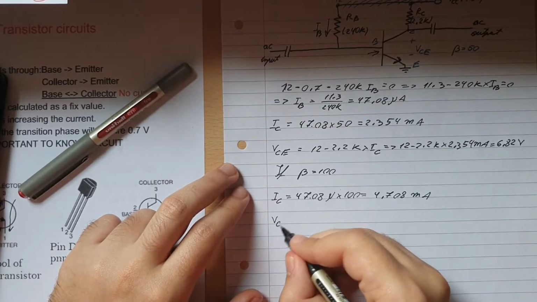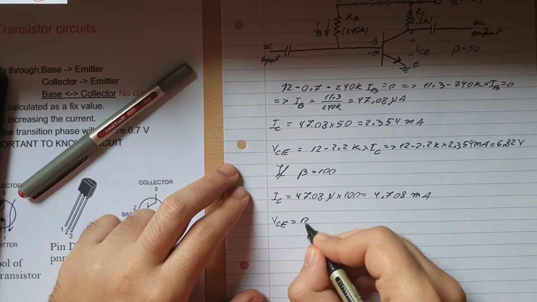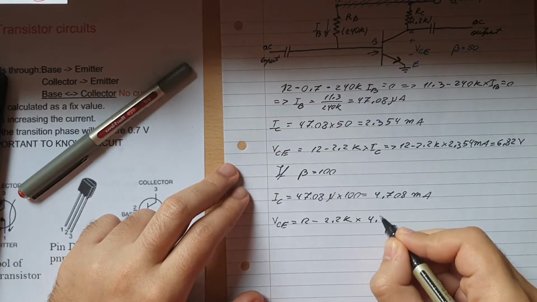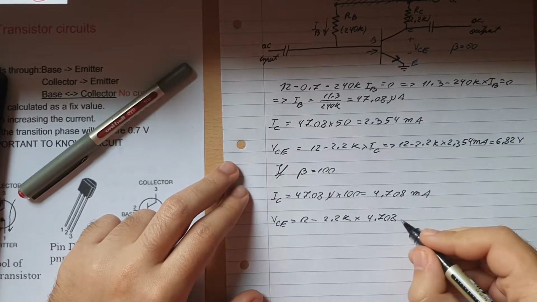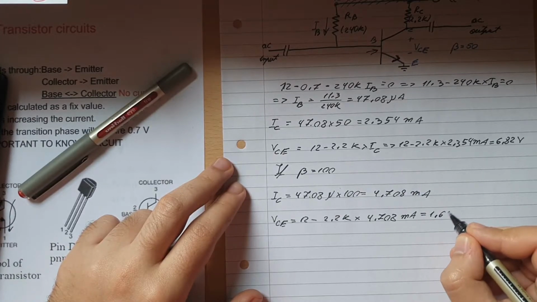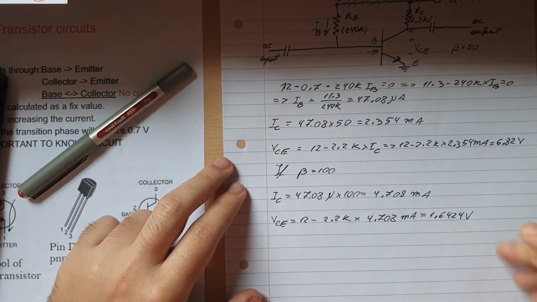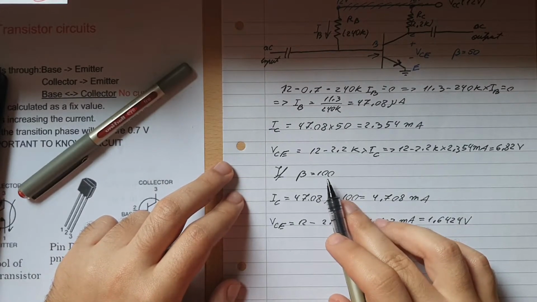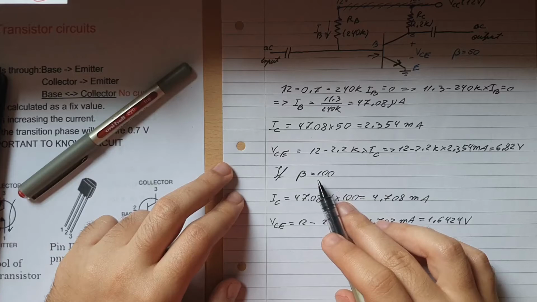Then VCE will be equal to 12 minus 2.2k times 4.708 milliamps, which is 1.6424 volts.